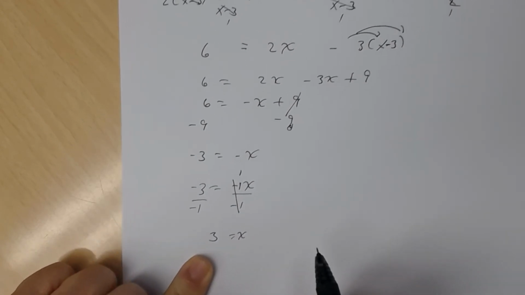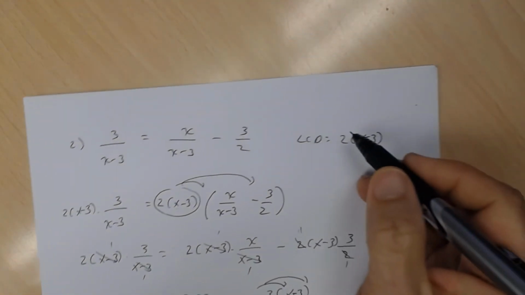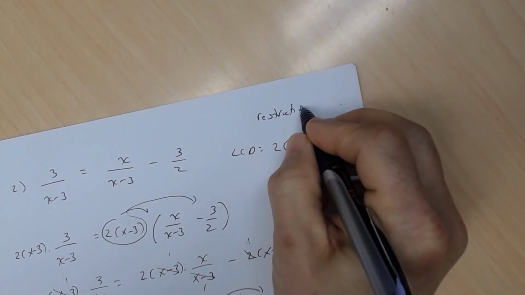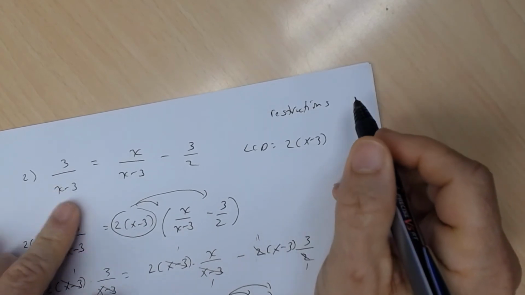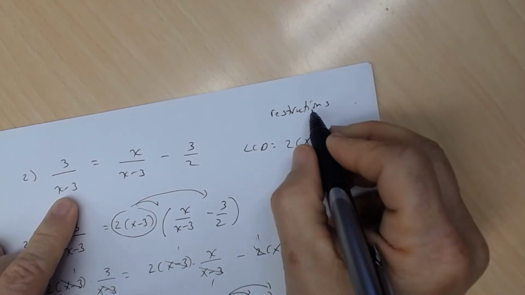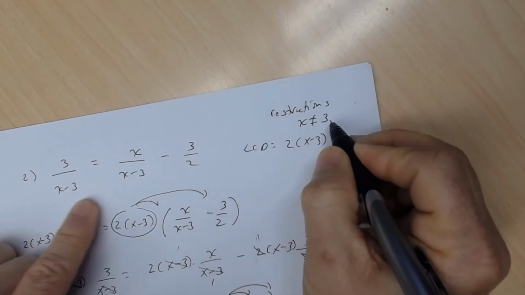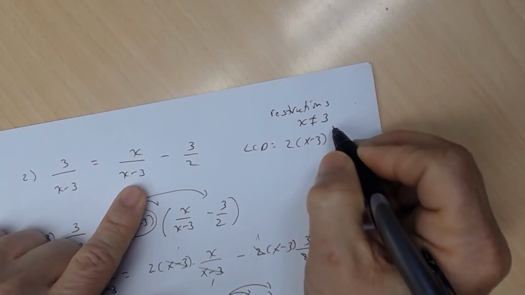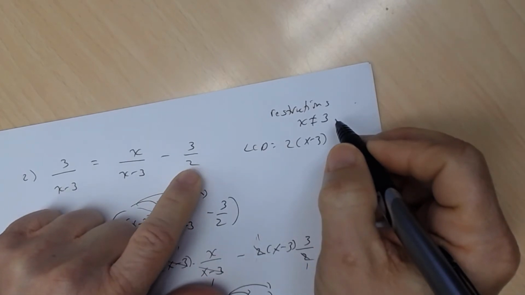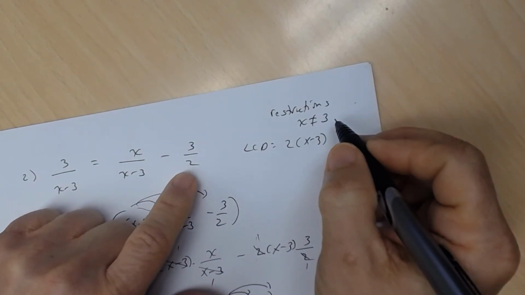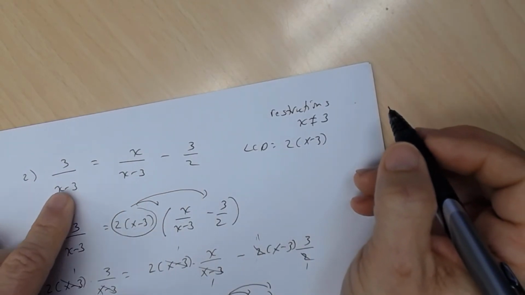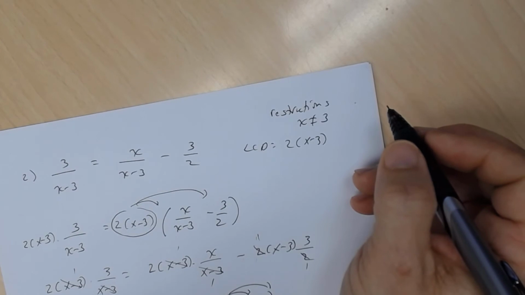Now remember though, oh, I forgot to do the restrictions. I'm so sorry. So let's do the restrictions. What makes this 0? It's very easy to see that what makes this 0 is 3, so x cannot equal 3. What makes it 0? x cannot equal 3. What makes this one 0? This will never be 0. Notice there's no variable down here, right? That's always a 2, so it's never going to be 0. So there's only one restriction, 3, because 3 makes this 0.